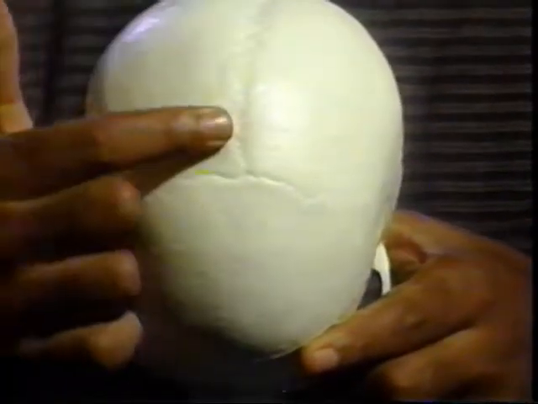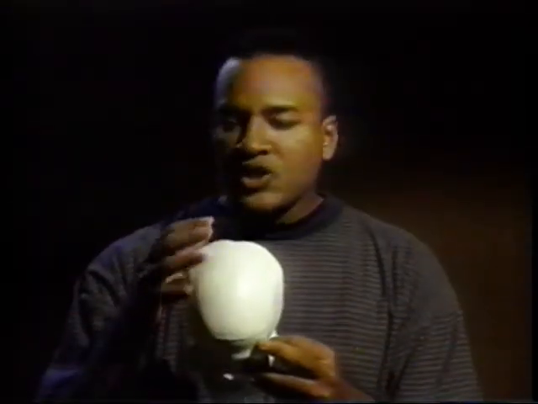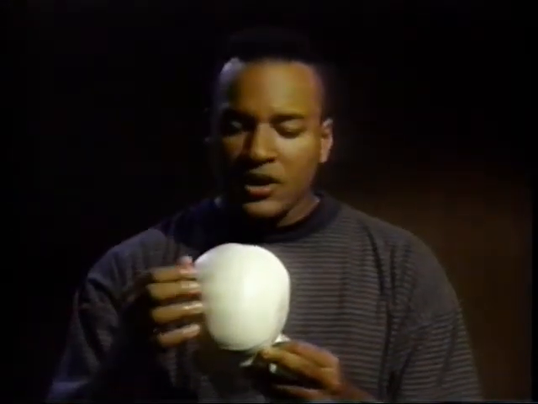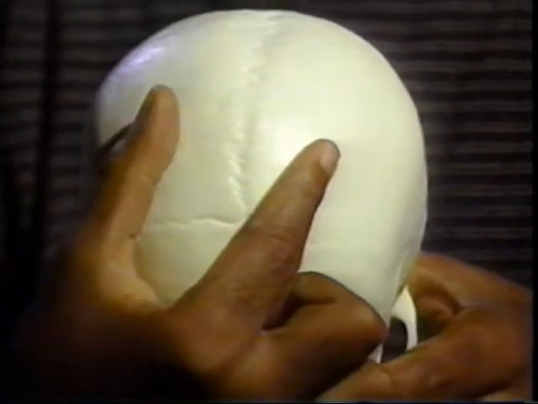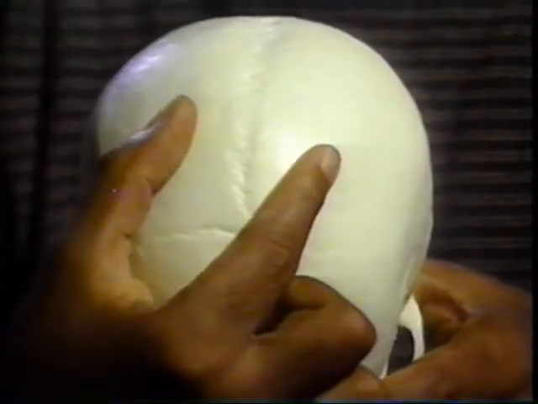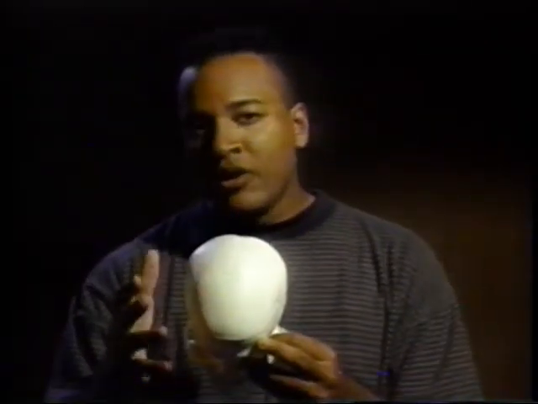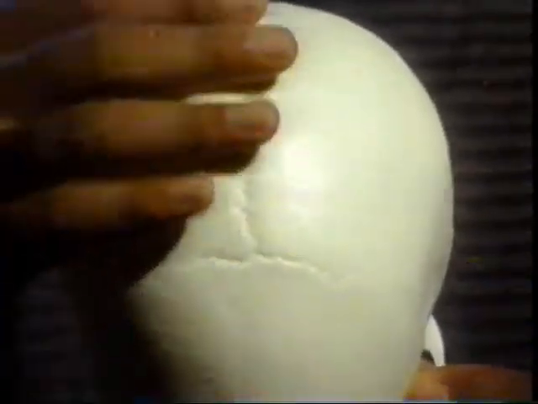Now, you can get a rough idea of the age of a skull by looking at the sutures, or cracks. These are where the different plates of the skull join together. Now, these cracks change with age. When you're a baby, they're wide open. As you get older, they slowly close. In fact, a very old person will have little or no cracking at all. Their skull will be smooth.